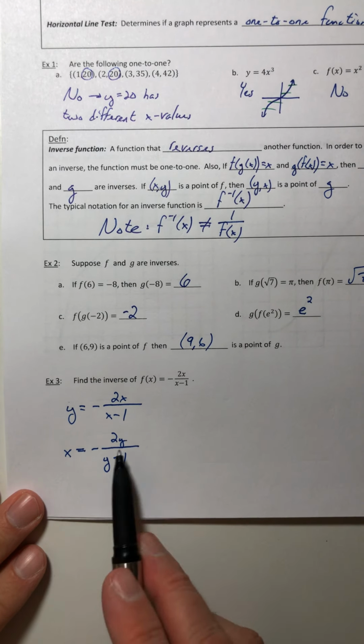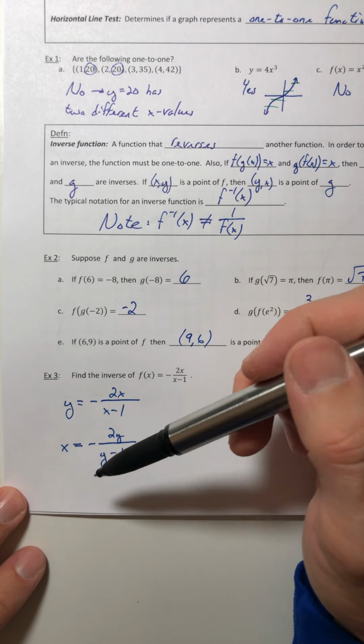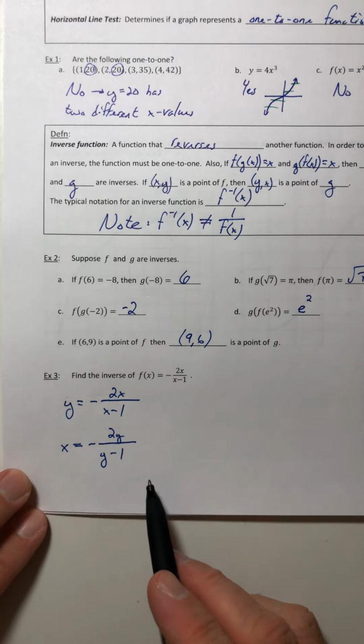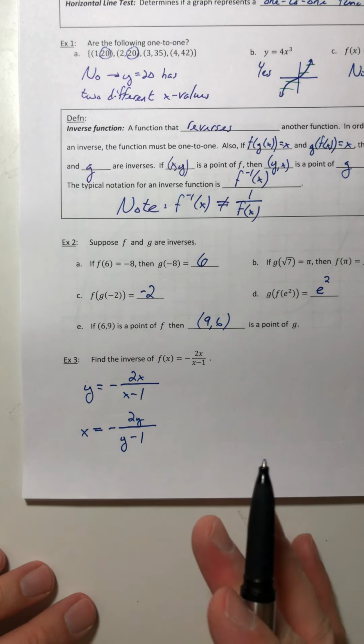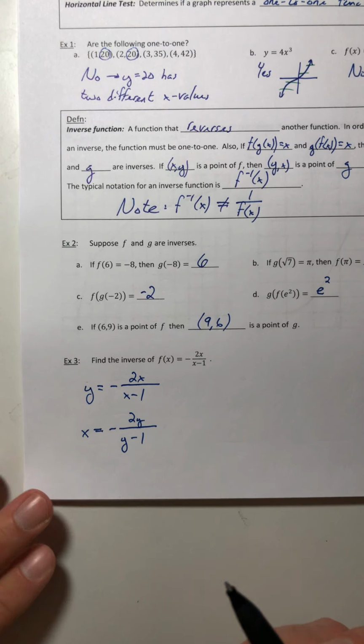Once you trade the places, now you can start to solve for y. And once you have the y by itself, then you're done, and that's your inverse. So there's a lot of ways to go. It just depends on what type of equation you're solving.